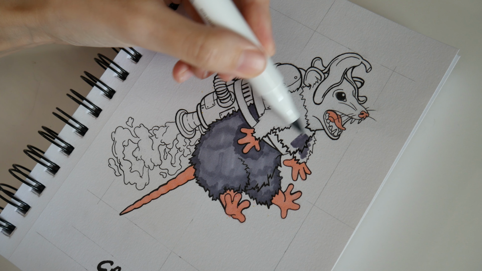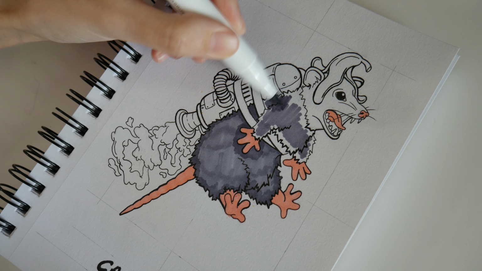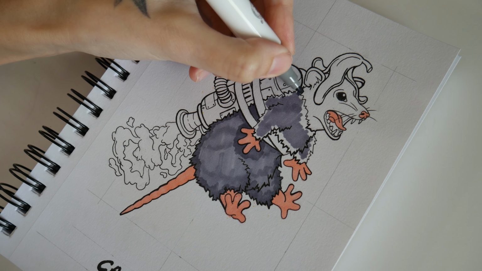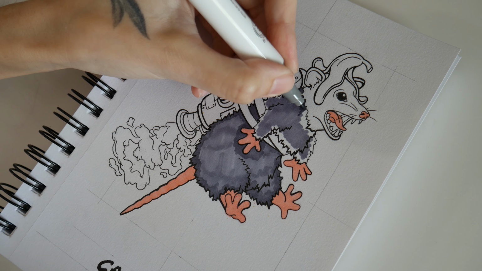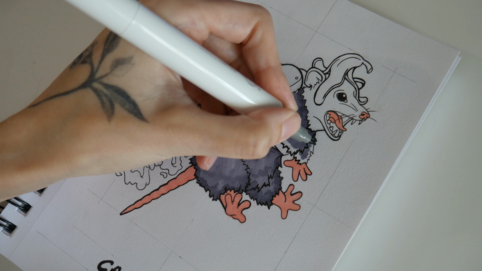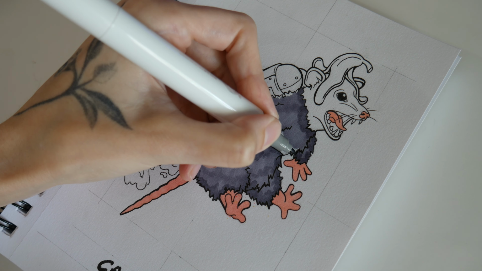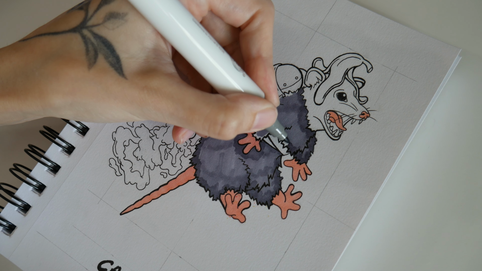And here's where I was a dummy and forgot to press record on my camera, so we're a little bit late to the marker inking part of this illustration. It was kind of the first major mistake that I've made while recording a video so far, so it did kind of feel like a milestone for me, like maybe I'm a step closer to being a real YouTuber or something.